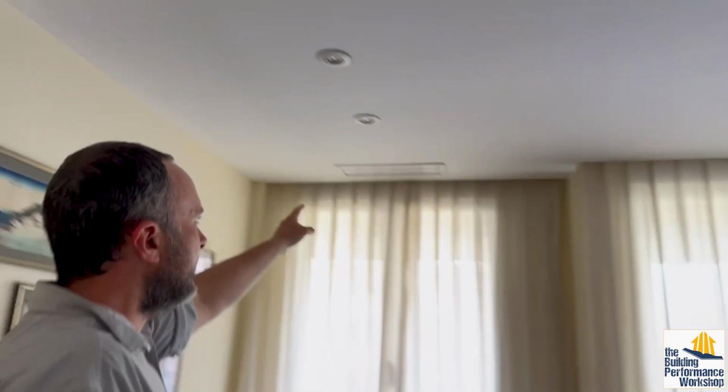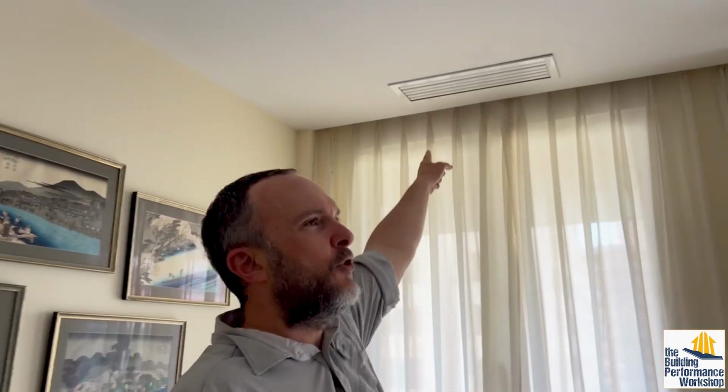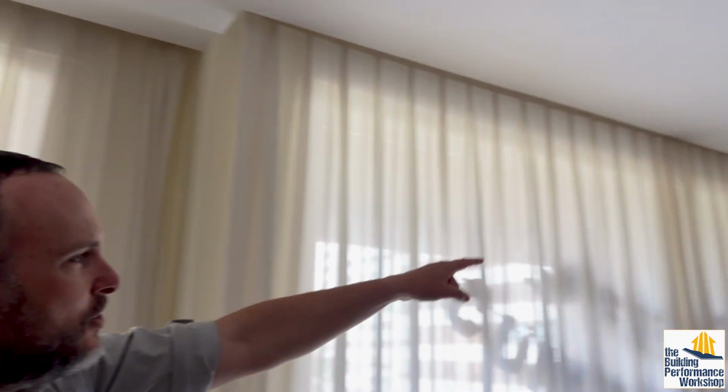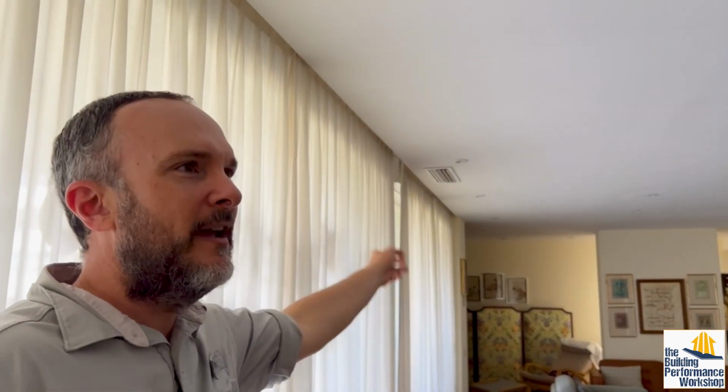But what that means then is that we're supplying centrally and then we're returning from out here. How in the world are they getting the ducts for the returns, which there's 1, 2, 3 in this room alone? How are they returning all those ducts back to the system?